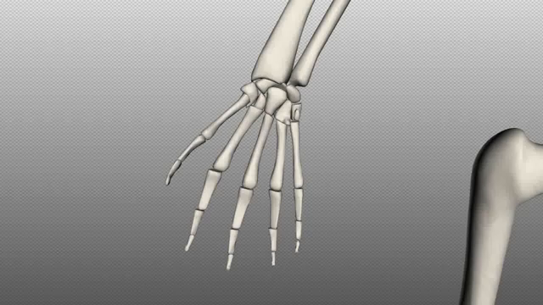Okay, so this is a tutorial on the bones of the hand. So in the hand you've got carpal bones, 8 carpal bones, you've got metacarpals, which are these bones here, and then you've got phalanges, which are the bones in the fingers, so these bones here. So you've got carpals, metacarpals, and phalanges.